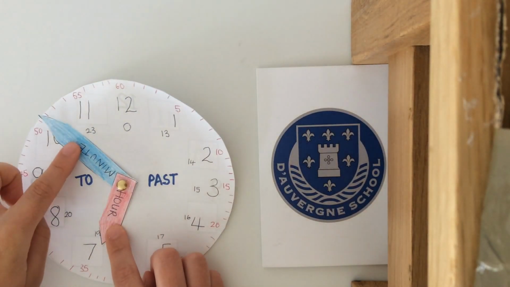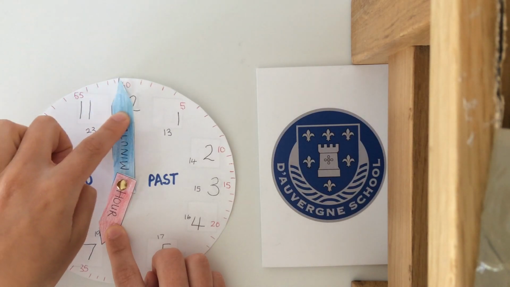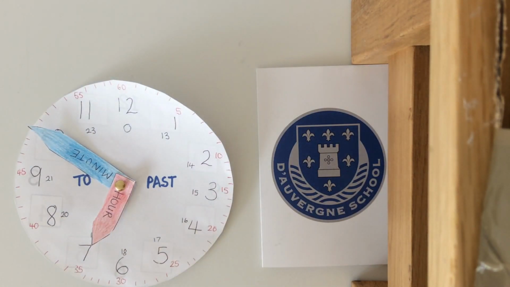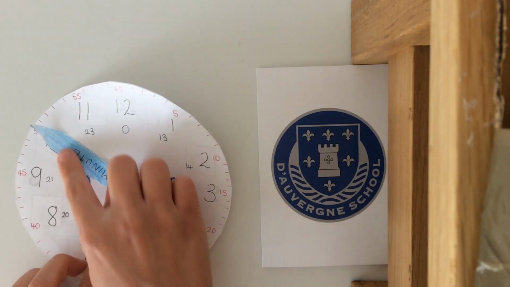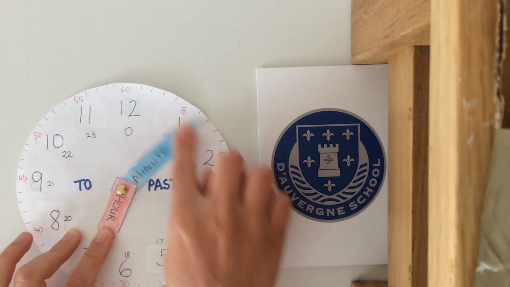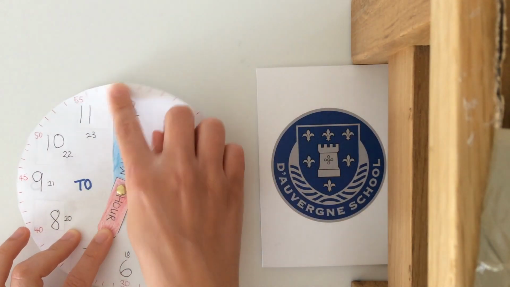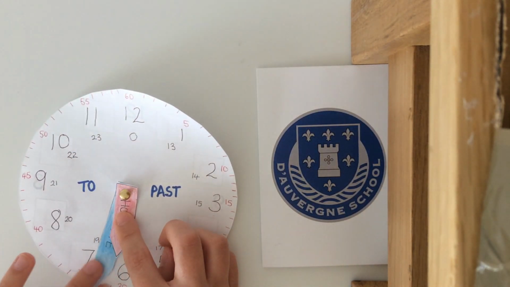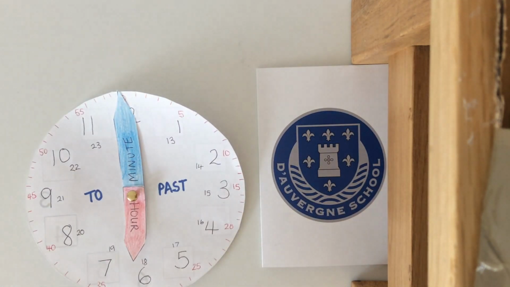Let's just double check. Count backwards. 5, 10. 10 to 7. Okay, so that's how we remember. If our minute hand is on this part, we say past. And if our minute hand is on this part, we are saying to. Okay, really important that we know our 5 times tables in order to be able to practice time.